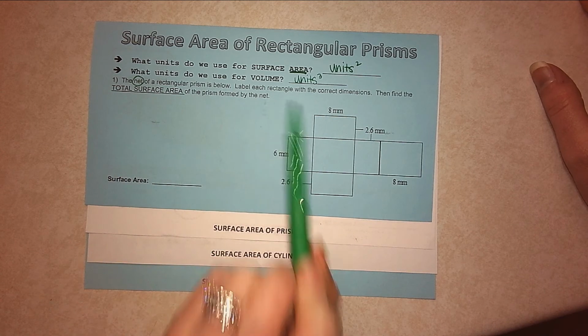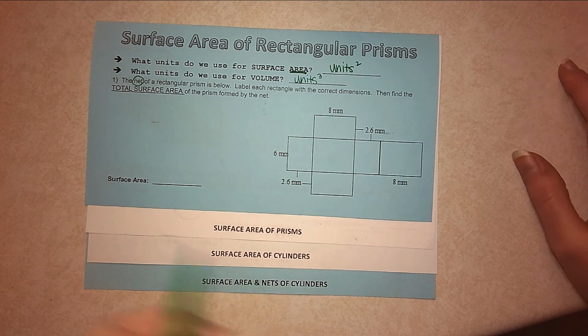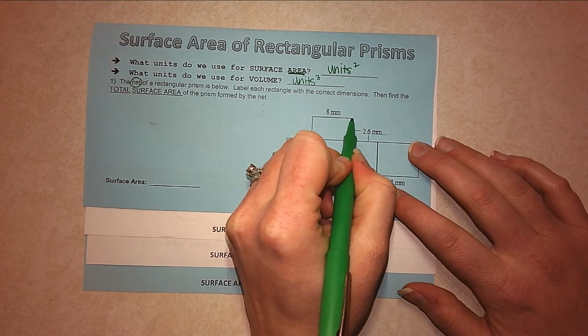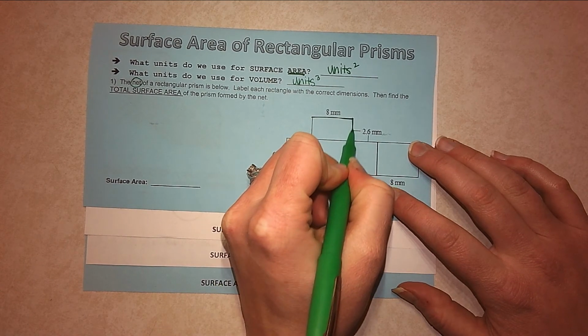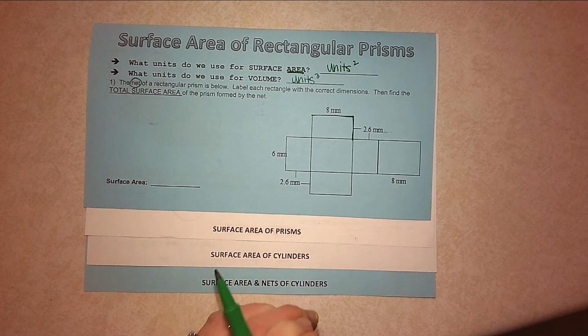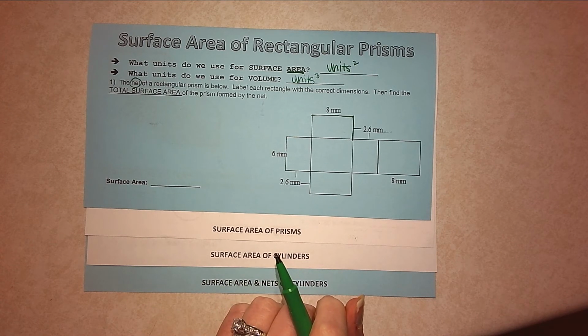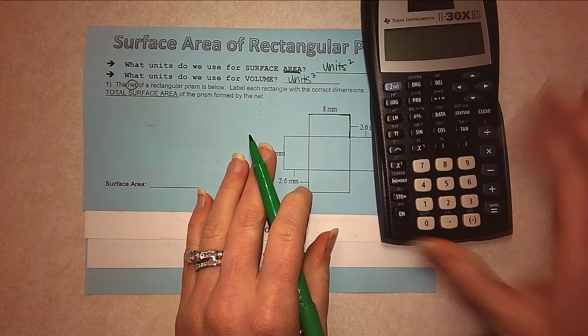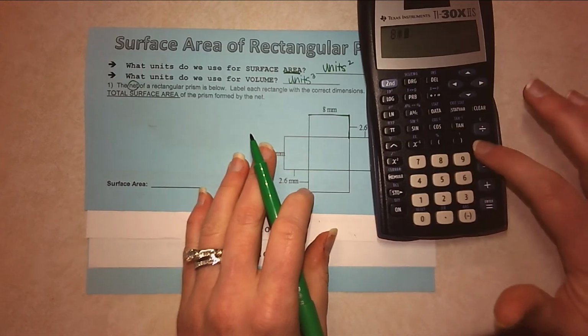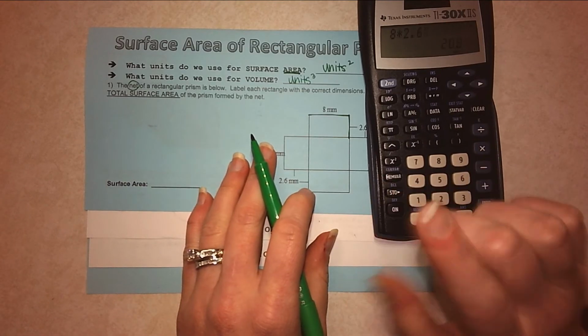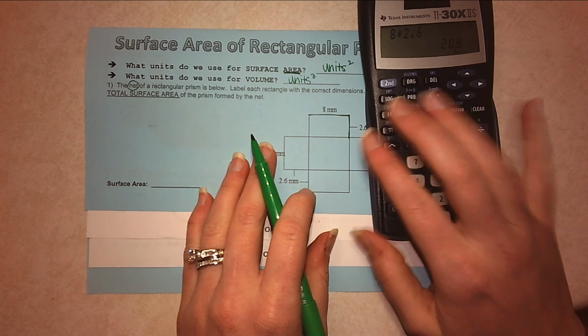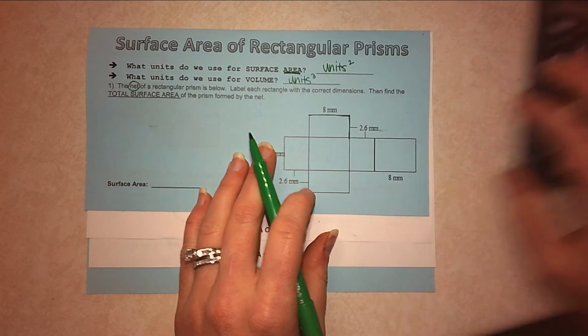In this case, this first rectangle they've already labeled for us is 8 millimeters by 2 6/10 millimeters, and so in this case 8 times 2 6/10, because the area of a rectangle is length times width, is 20 8/10.